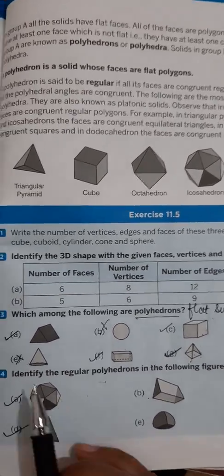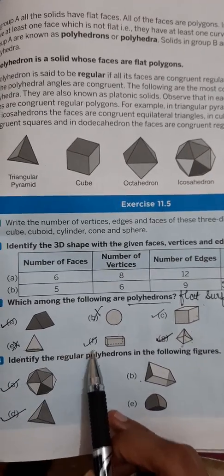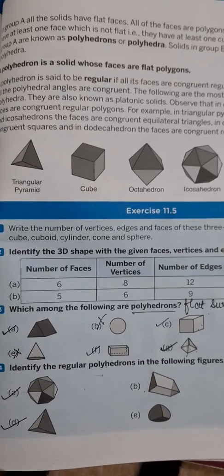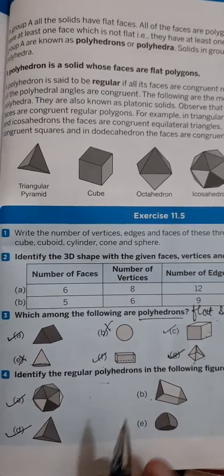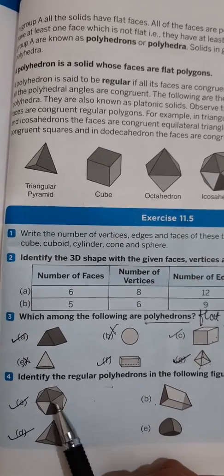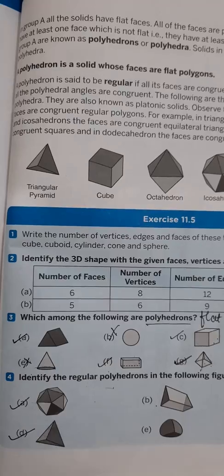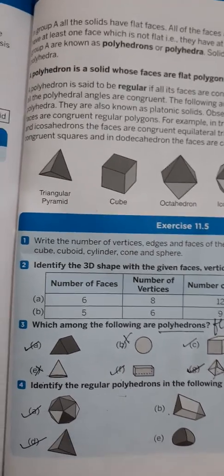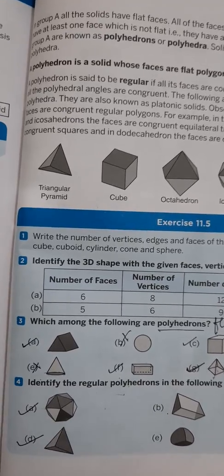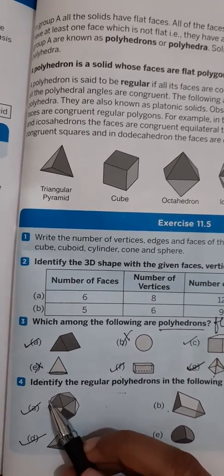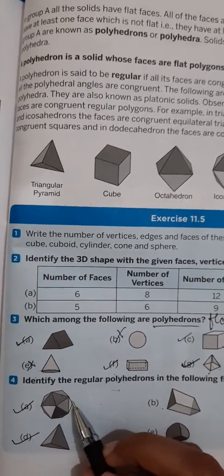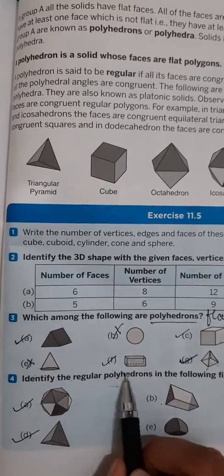And the next is that you have to identify the regular polyhedron. Now polyhedron means flat surfaces. Regular means all the sides should be of the same shape. First thing you have to see, are the surfaces flat? Yes, each surface is flat. The second thing is that you have to see, is every face of the same shape? Yes, it is of the same shape because each face is of the triangular shape. So this is a triangle, this is a triangle, this is a triangle, all are of the triangular shape. So this is a regular polyhedron.